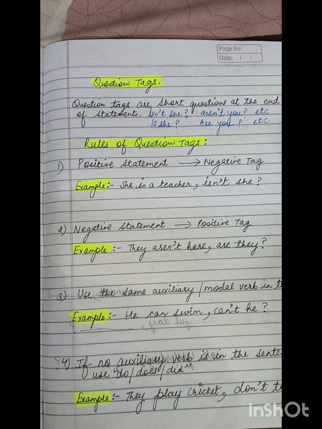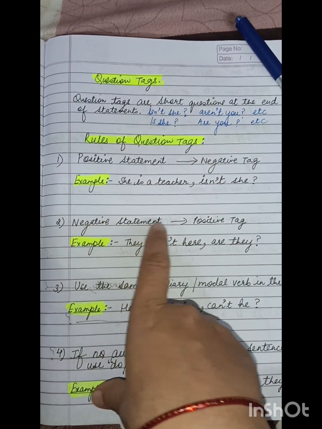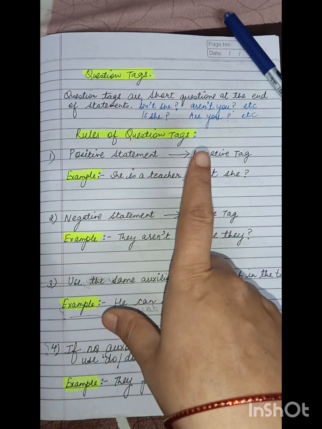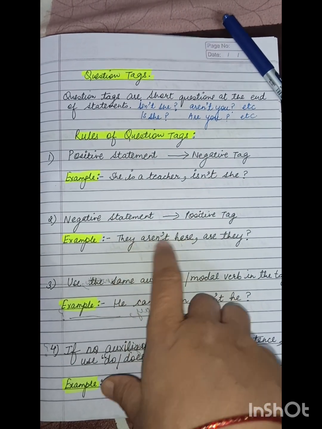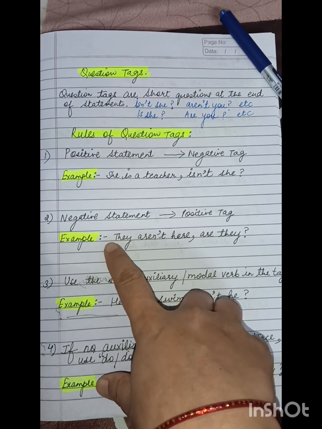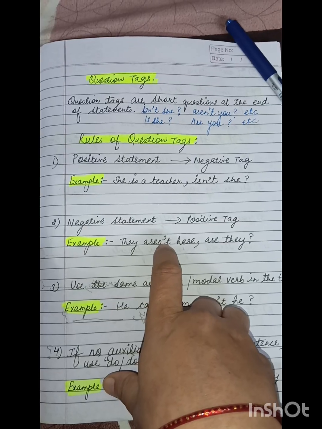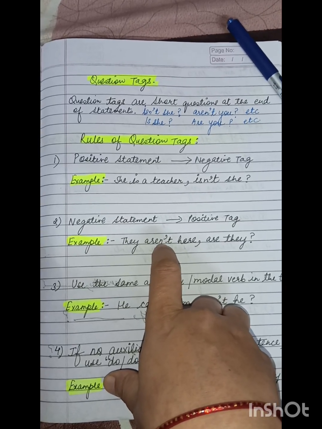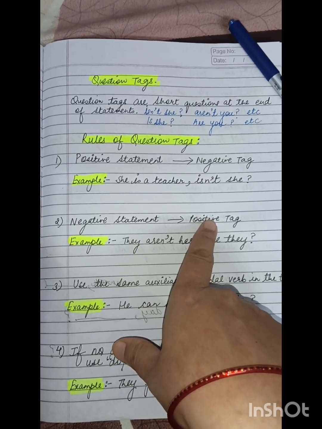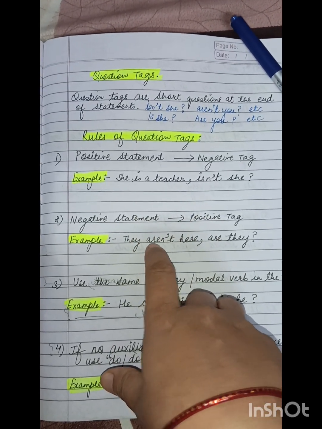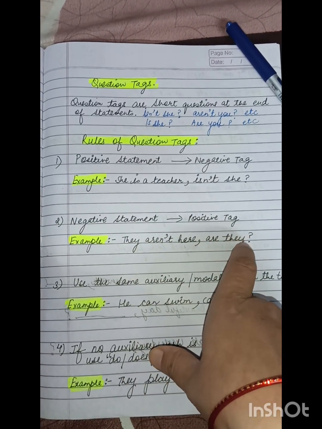Similarly, rule 2 says, with the negative statement, you have to form a positive tag. How are you going to form it? Let's see. They aren't here. Now tell me, where is the helping verb in this sentence? Are and not. Not represents a negative statement. Now I have to form a positive tag out of the negative statement. How am I going to do it? Are they? This is how I am going to form the positive tag.